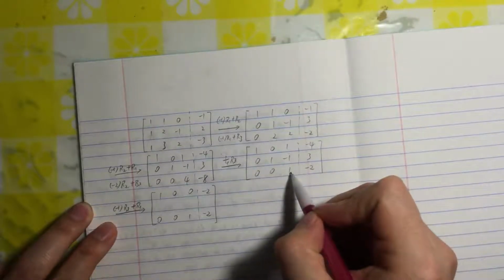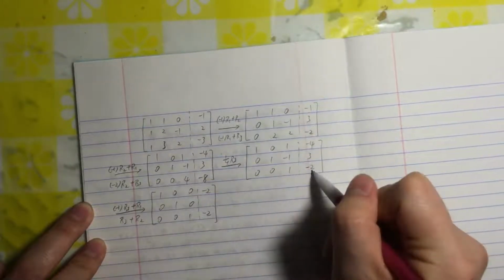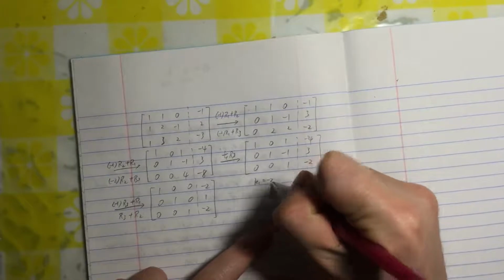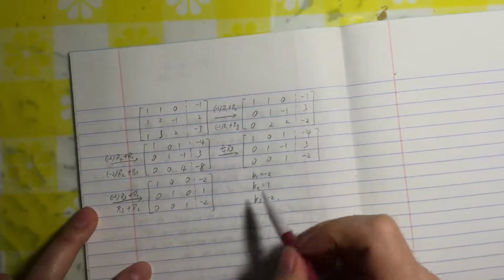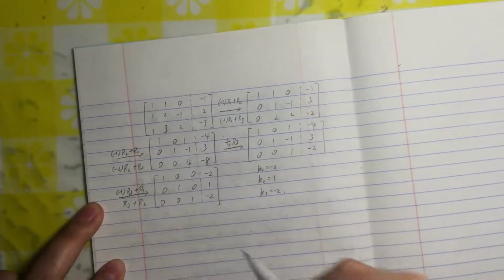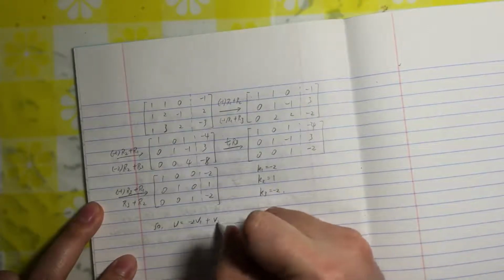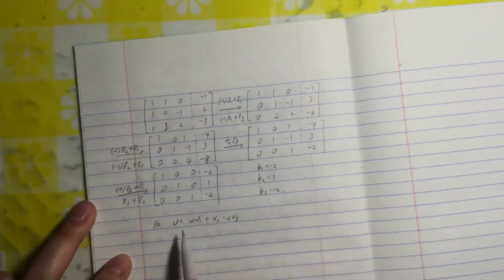Next, I can directly add the third row to the second row. I get 0, 1, 0, 1, which means K1 equal to negative 2, K2 equal to 1, K3 equal to negative 2. If we can find such K1, K2, K3, which make W equal to K1 V1 plus K2 V2 plus K3 V3, that means W can be written as a linear combination of V1, V2, V3. So W equals negative 2 times V1 plus 1 times V2 plus negative 2 times V3. So yes, W can be written as a linear combination of V1, V2, V3.